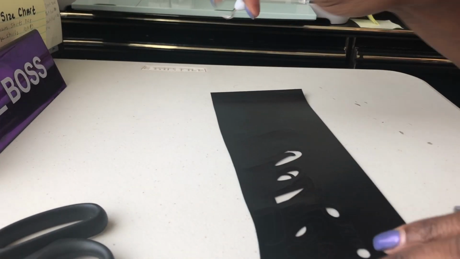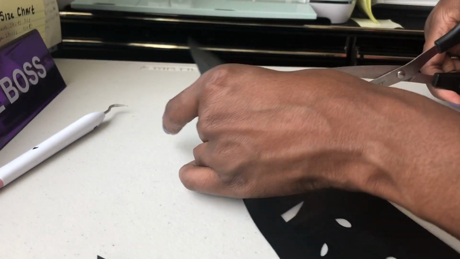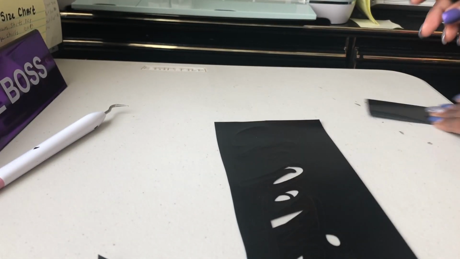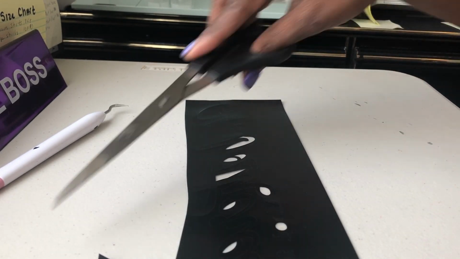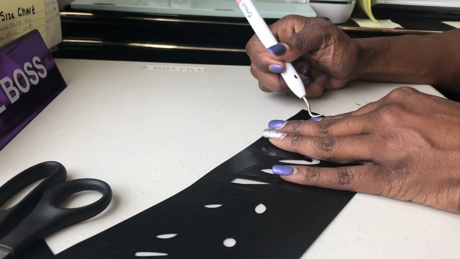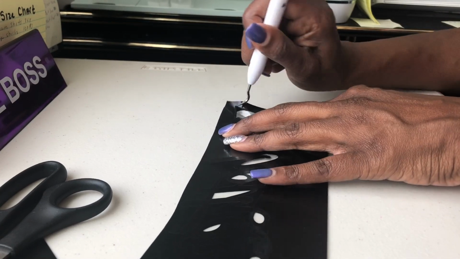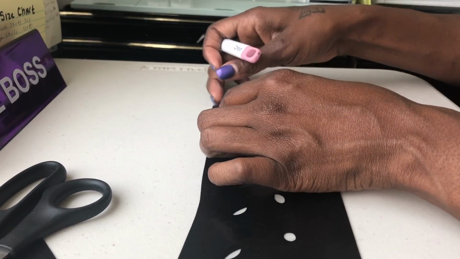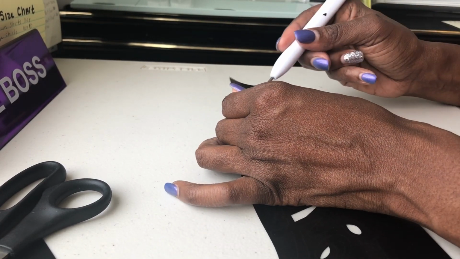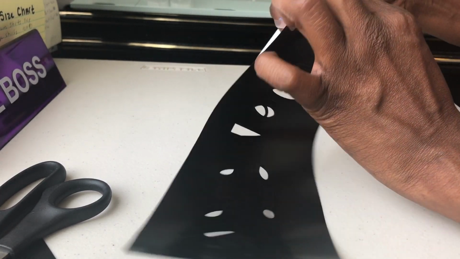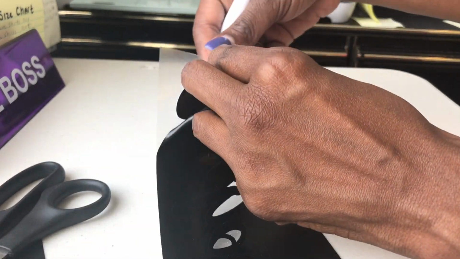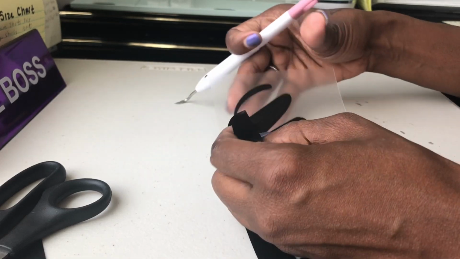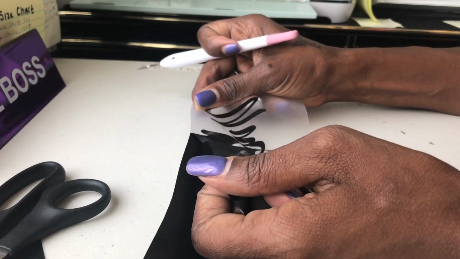And now I'm gonna cut this out. Just all the extra that we don't need. Now I'm gonna go ahead and pull this. You always get a corner. Hit it from the corner, pull it up, and pull it on out. It might look hard in the camera, but it's not hard. You just gotta pull it. Make sure you don't pull up none of your letters.